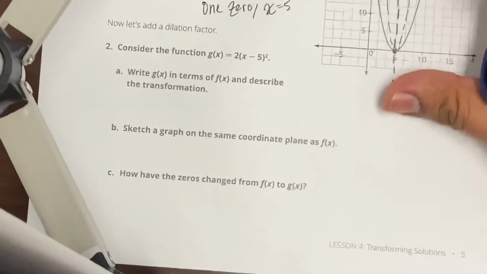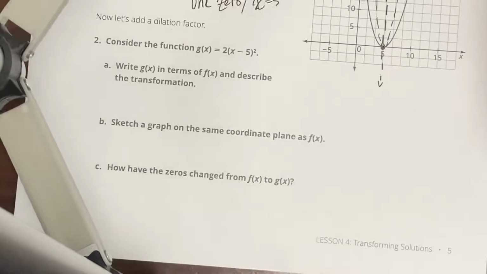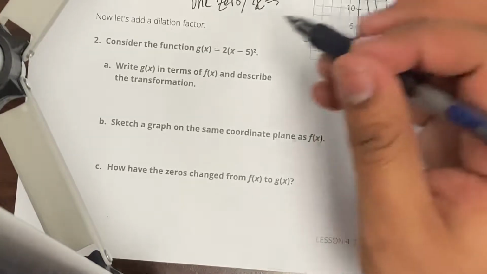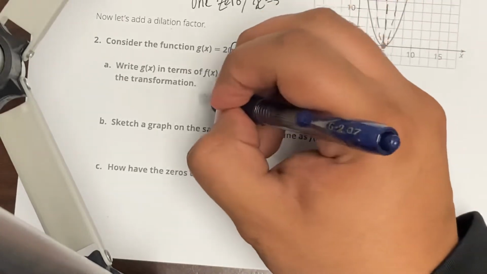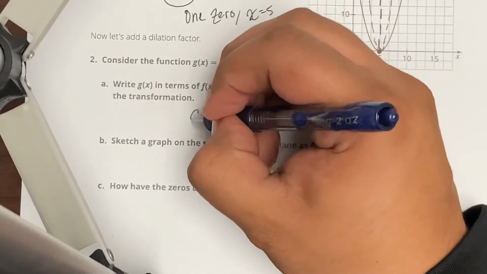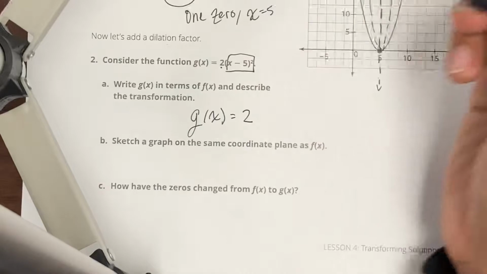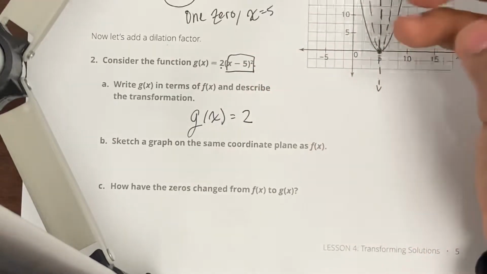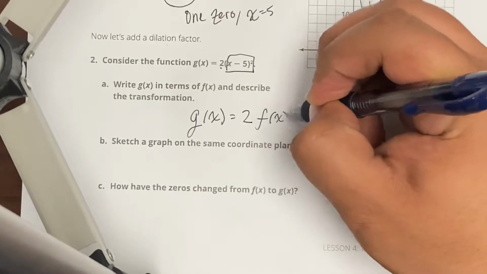Write g of x in terms of f of x described in the transformation. I'm taking this part out. I'm going to write g of x. Sorry, let me make sure it looks nice. g of x equals, that 2 is what's making it skinnier, thinner, 2 times my regular function f of x.